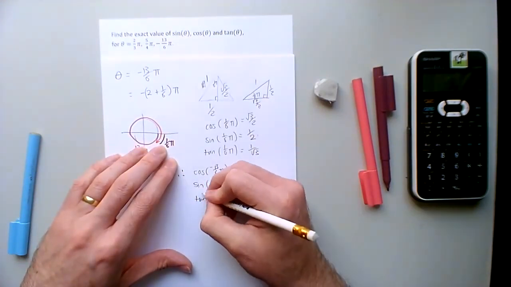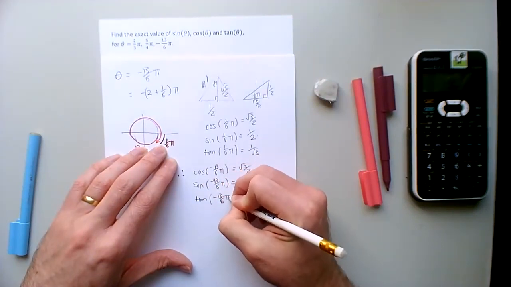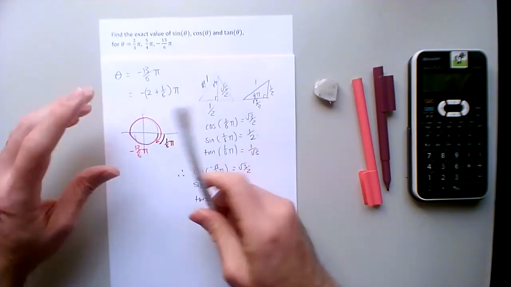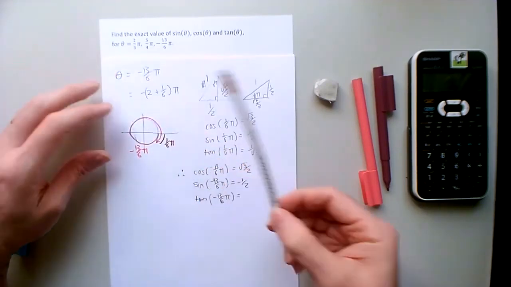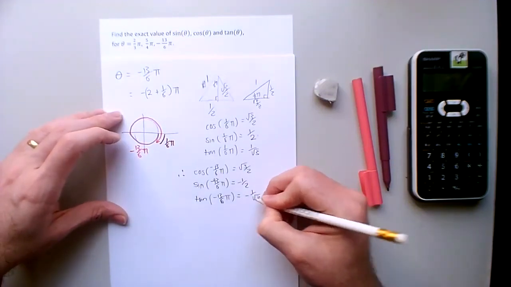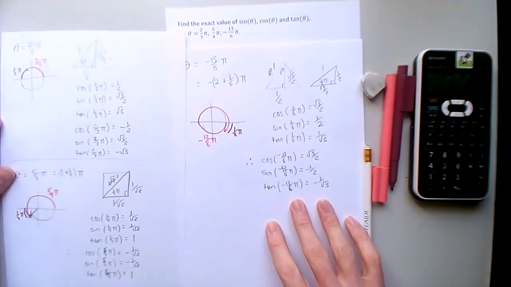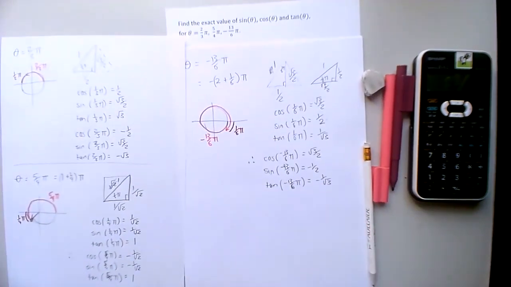And tan of minus 13/6 of pi is also negative because the slope is negative in that downward side. Okay, so I've figured out sine, cos, and tan for all three of my angles using the unit circle.